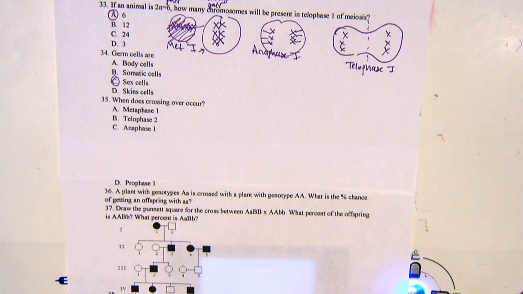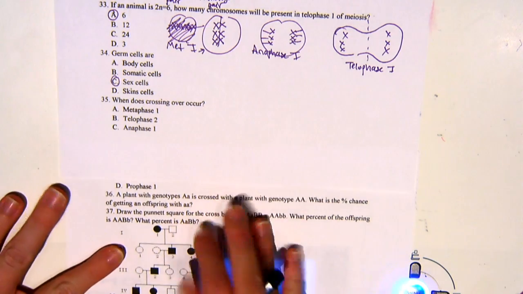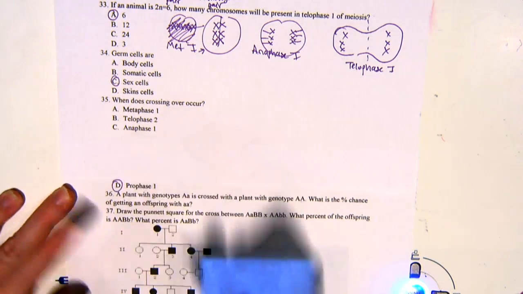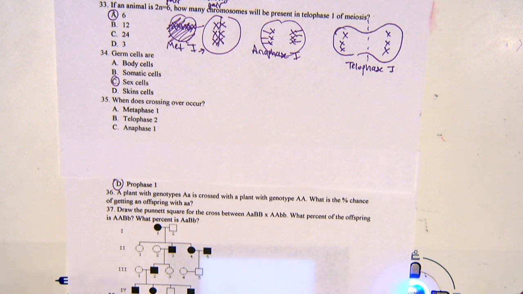When does crossing over occur? So the page printed at a terrible spot. We have to locate D over here, because it's at prophase 1. So crossing over always occurs at prophase 1 of meiosis 1.